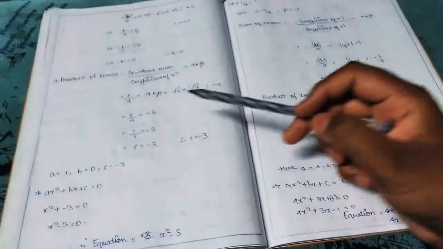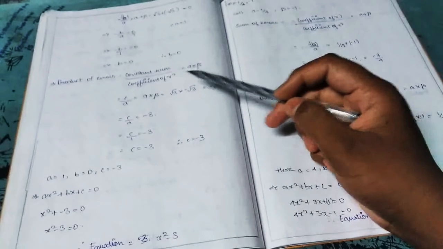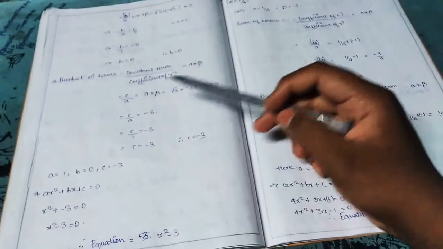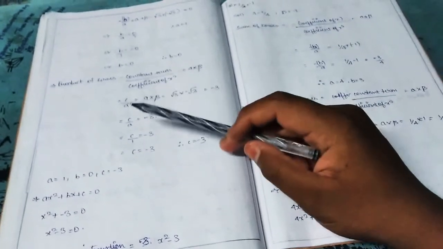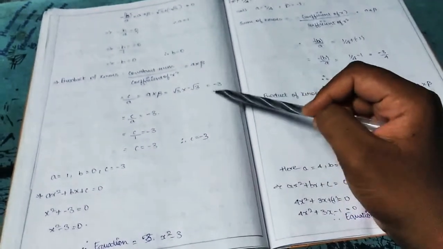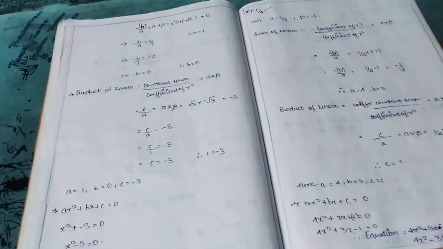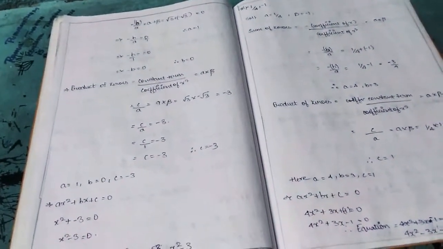So here, when we see the product of zeros, that is the constant term by the coefficient of x square, which equals alpha into beta. So here the product of zeros means alpha into beta, that is c by a. So alpha into beta is equal to root 3 into minus root 3. So we get -3, because root and root are cancelled, and the remaining is minus. So we get -3. So c by a is equal to -3.